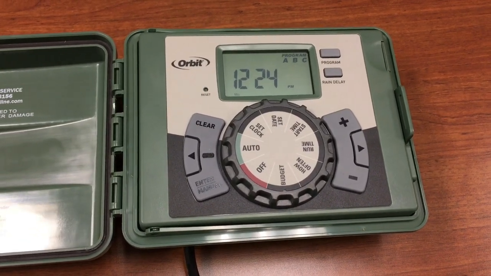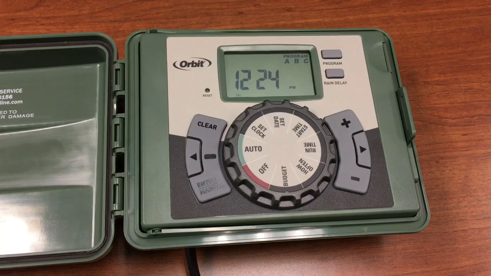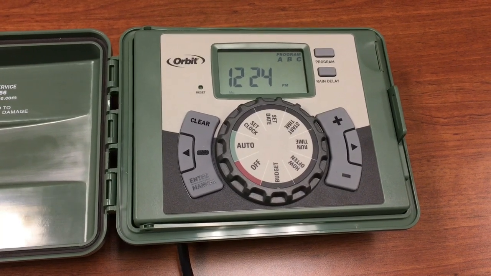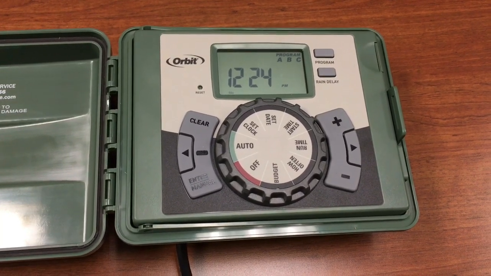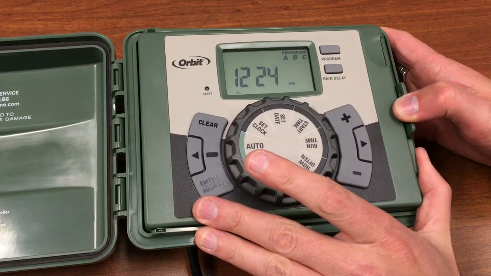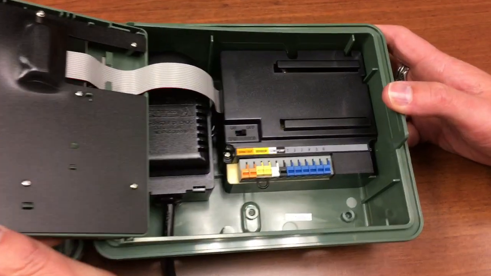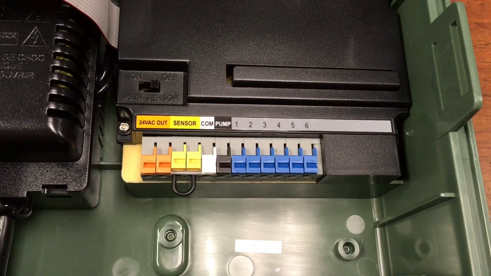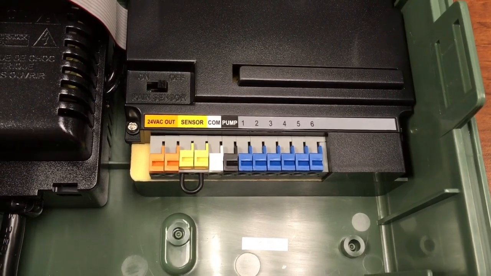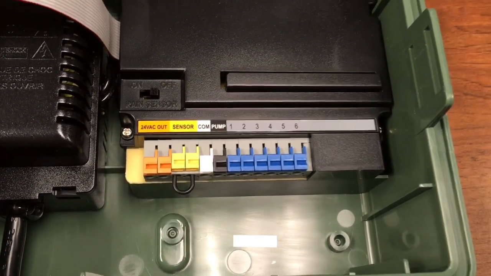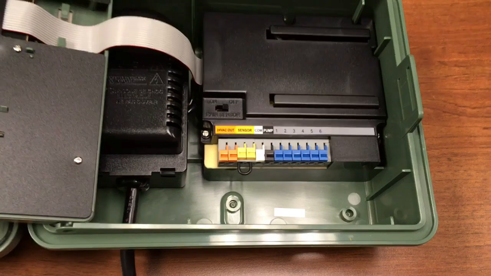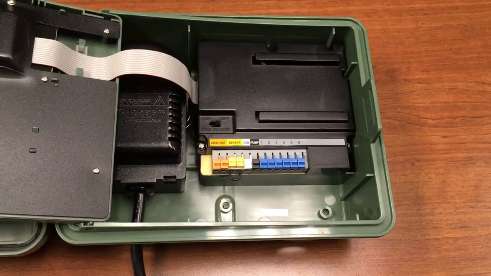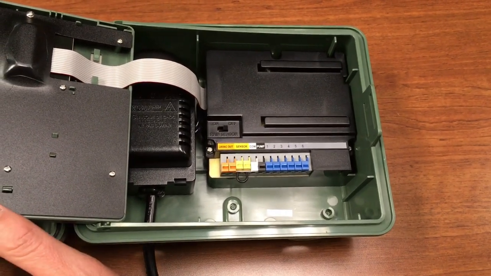First of all, a station, you might hear the word station or valve or zone. Those all mean the same thing. So this timer, for example, is a 6-station timer. You can see 6 separate zones here. We make some timers that have 12, some that have 4 stations, some that have 9, some that have 2 or 3 that attach to your hose.